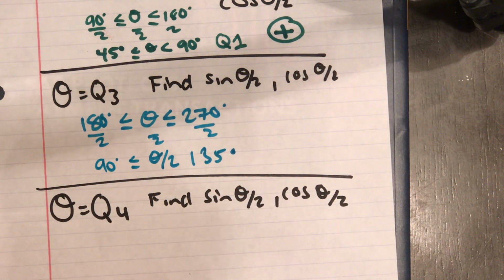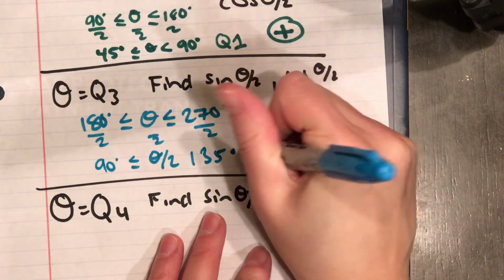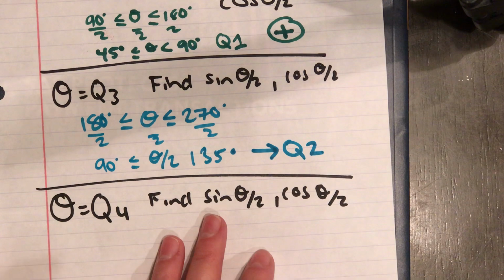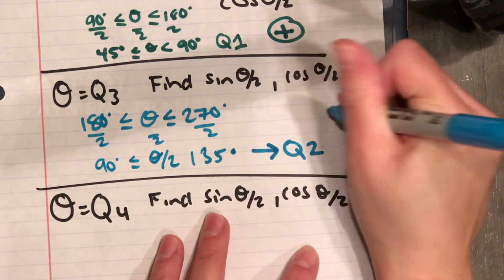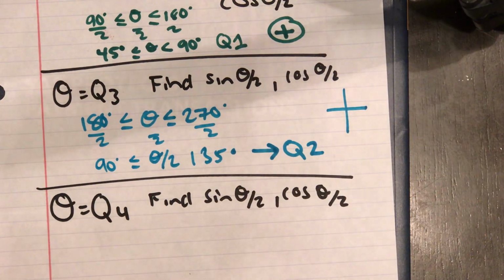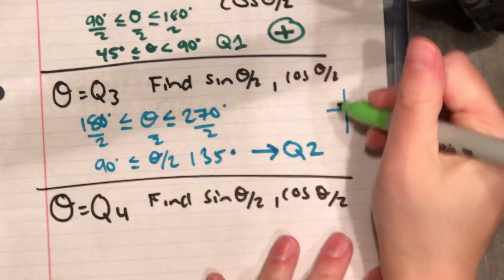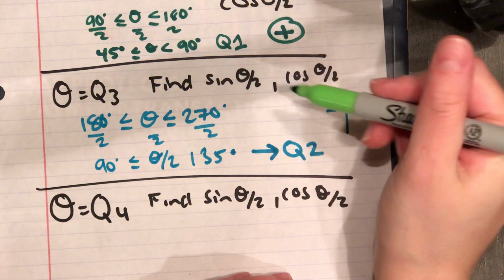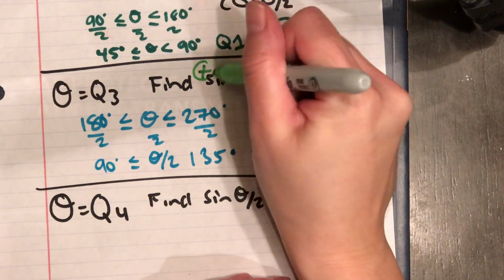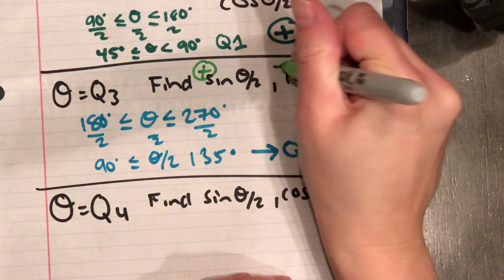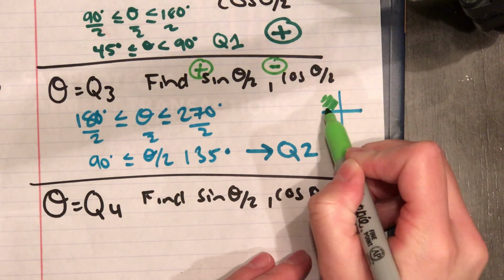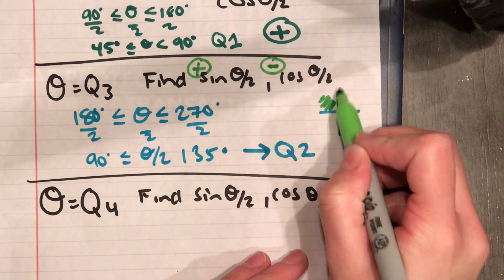Okay, so between 90 and 135, that's going to put me in quadrant number 2. So if we're in quadrant 2, your sine is going to be positive and your cosine is going to be negative, because cosine is negative in quadrant 2, but sine is still positive.